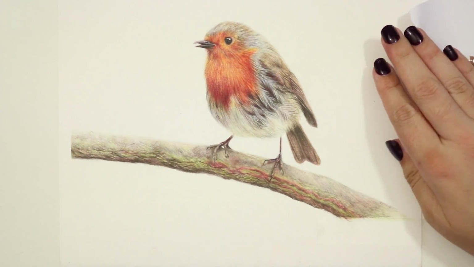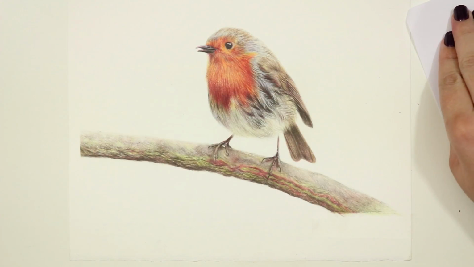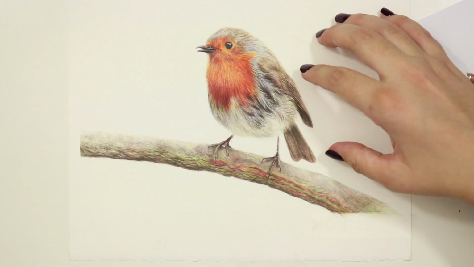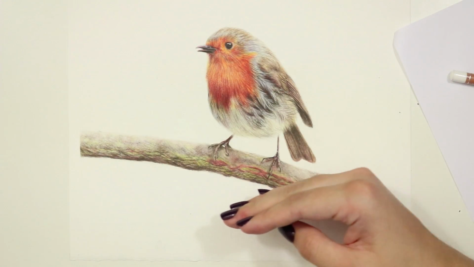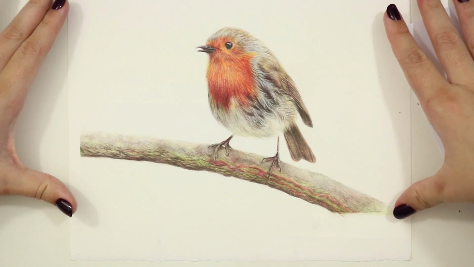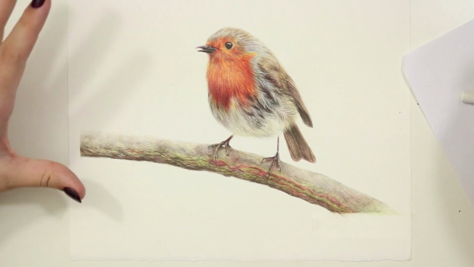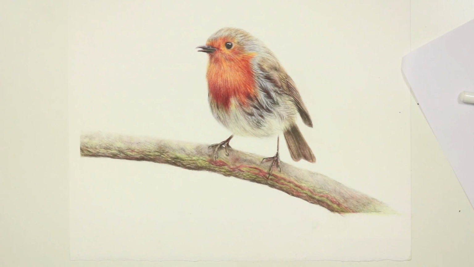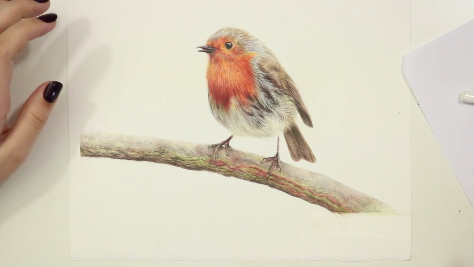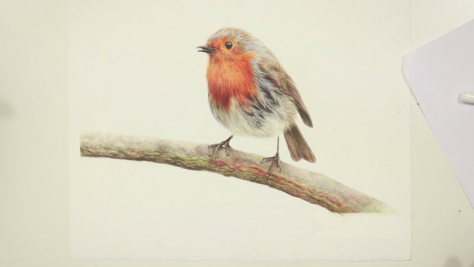I'm just going to zoom out so you can see the whole thing. As you can see, the robin is the main focus. We've just got this really simple branch. It's going to look really effective when it's sitting in a frame. Everything always looks so much better when it is framed. But yeah, basically that is it for this tutorial.